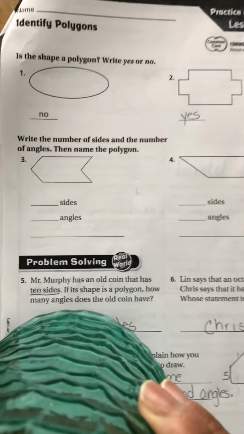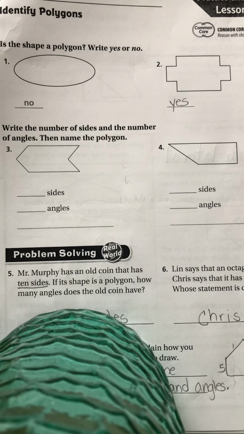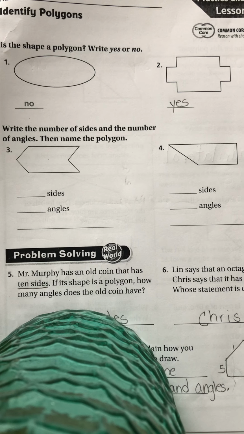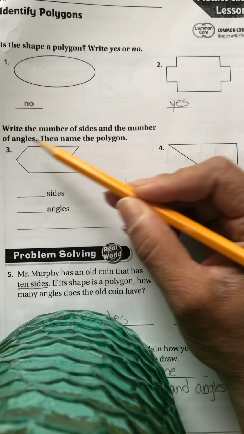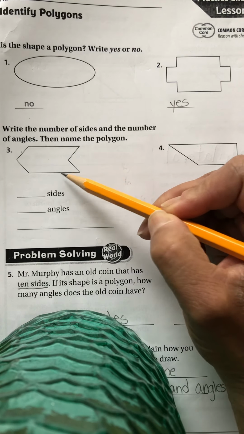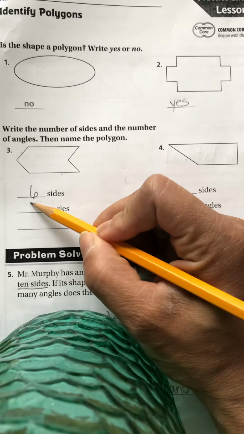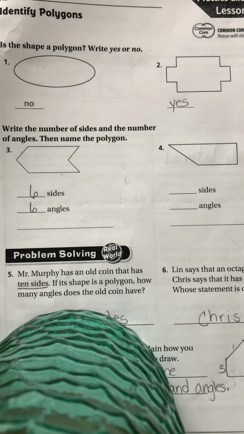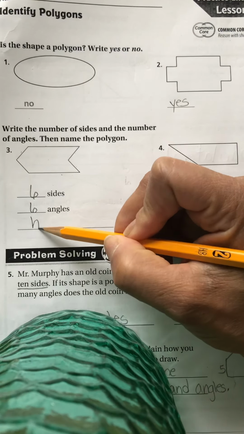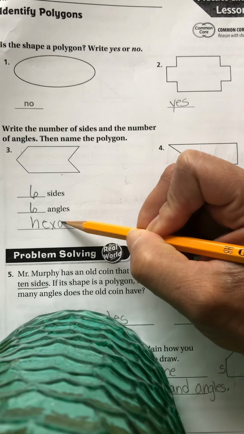All right. Now going down to number 3 and 4, it says write the number of sides and the number of angles, then name the polygon. So if I look at this first picture or figure on number 3, how many sides does it have? 1, 2, 3, 4, 5, 6. So remember, polygons have the same number of sides and angles. So we're also going to write 6 again, and it's a 6-sided figure, so we know that's a hexagon.